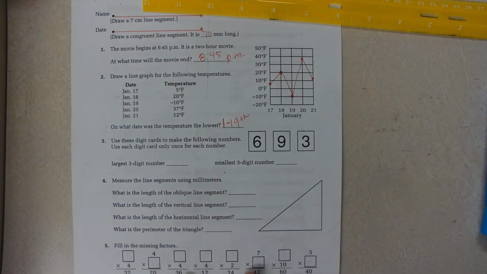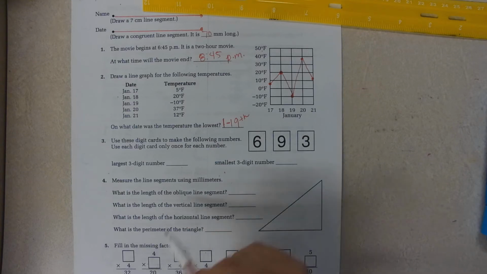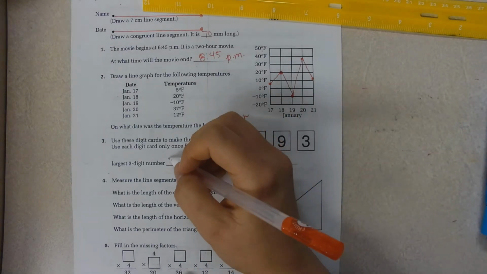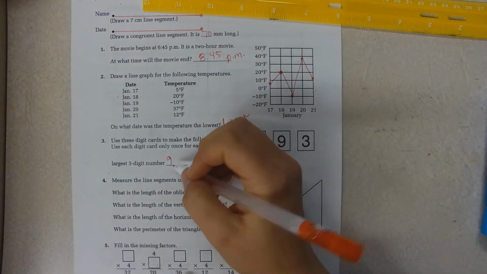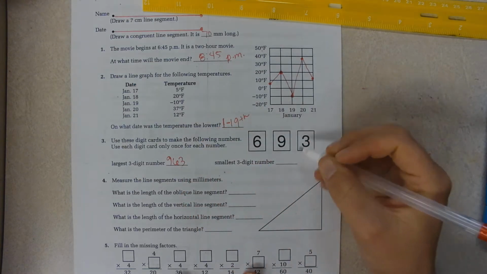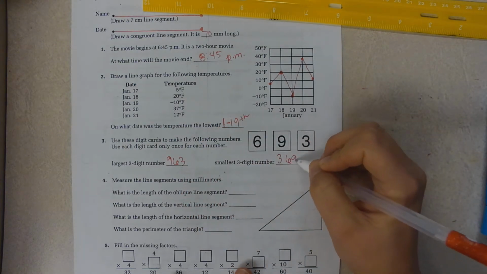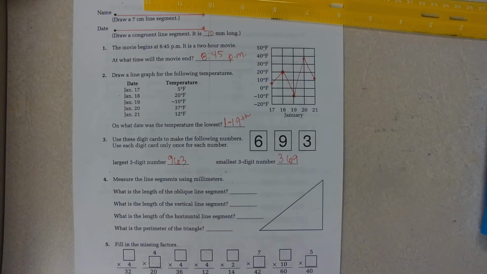Use these digit cards to make the following numbers. The largest number, you're going to start from the greatest and go down to your least. Your smallest number is least to greatest. So it's 963 and 369.